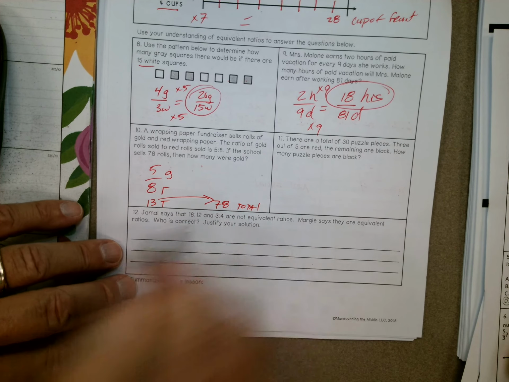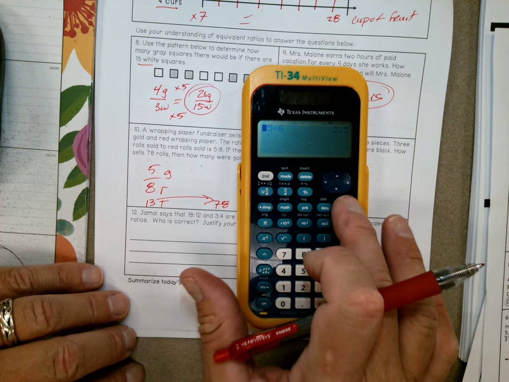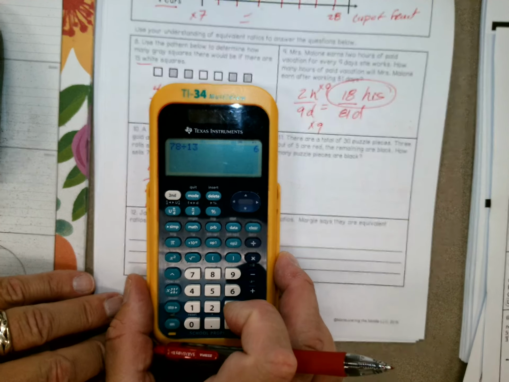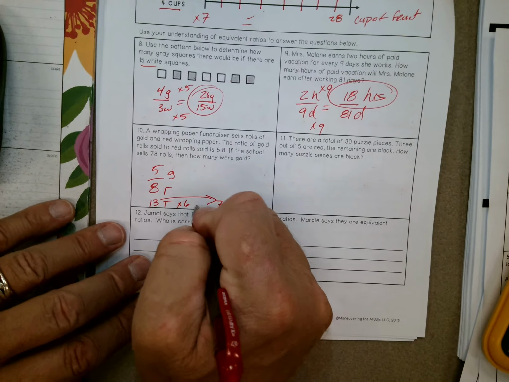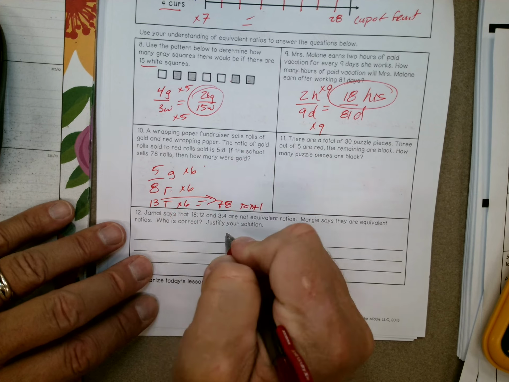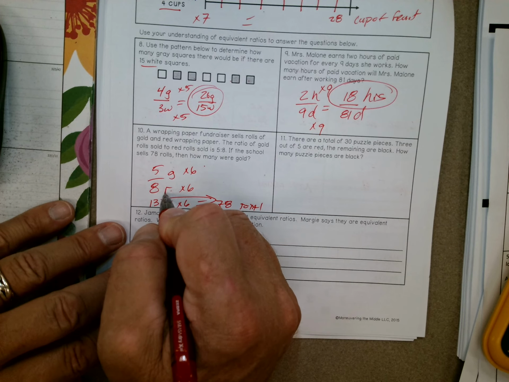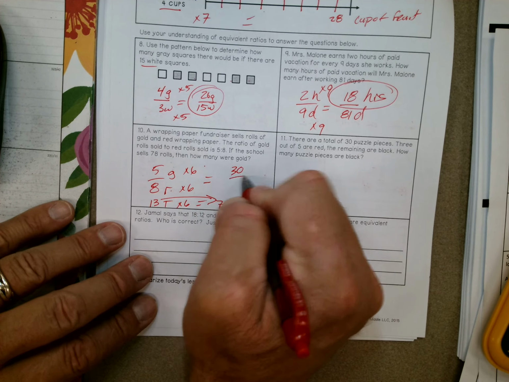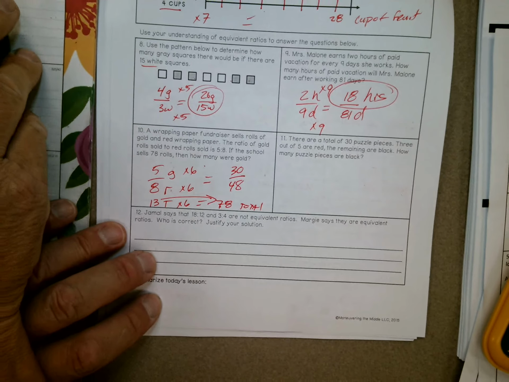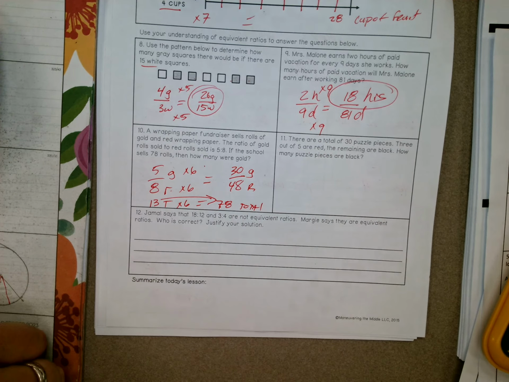So how do I get from there to there? Well, it's simple. We just take our calculator, and we're going to take 78 and divide it by 13. And we end up with 6. So 13 times 6 is that. Now if I scale these up by a factor of 6, I'm going to get not only my gold, but also my red. 5 times 6 is 30. 8 times 6 is 48. And there you have it. Gold and red.